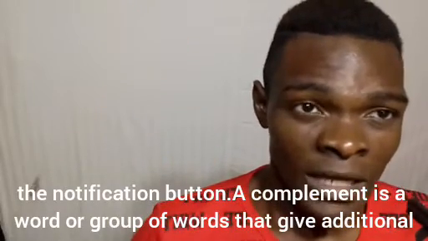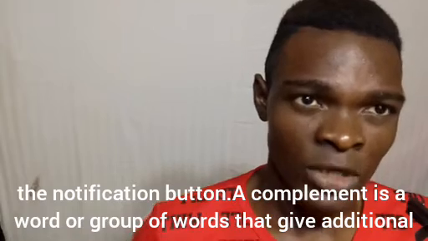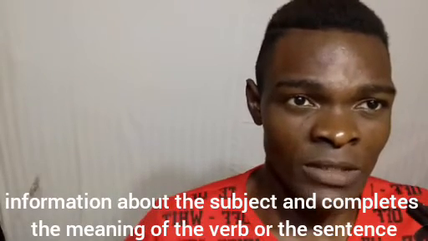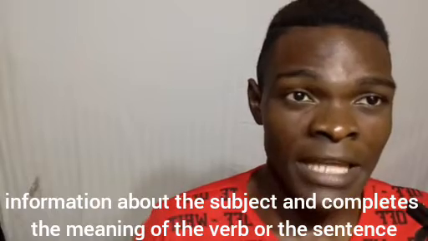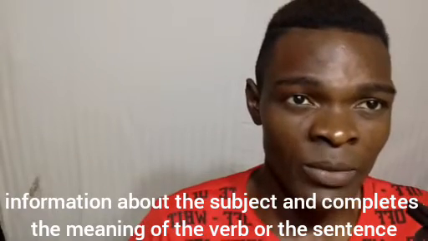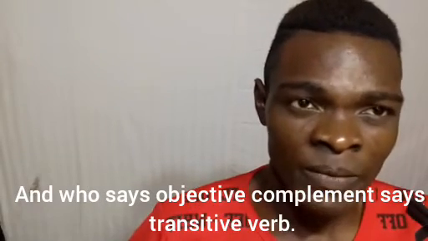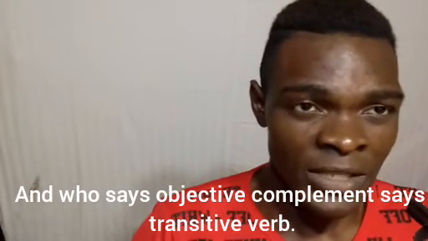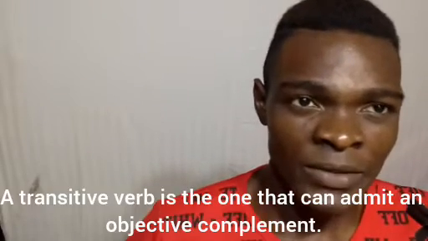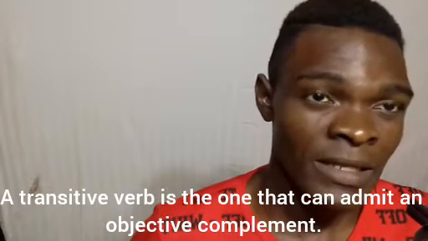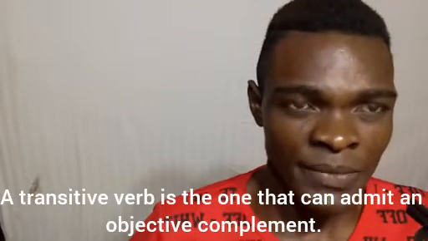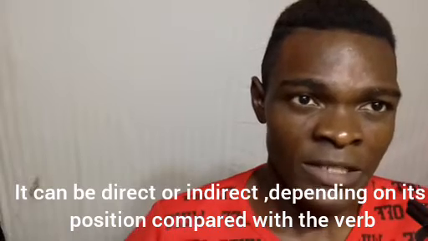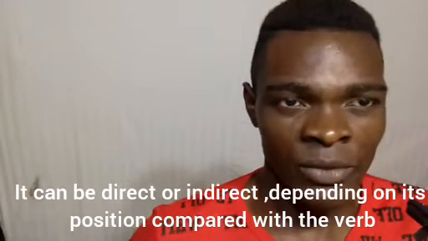Now, a complement is a word or a group of words that gives additional information about the subject and completes the meaning of the verb and the sentence. And who says adjective complement says transitive verb. Now, a transitive verb is the one that can admit an adjective complement. It could be direct or indirect, depending on its position compared with the verb.